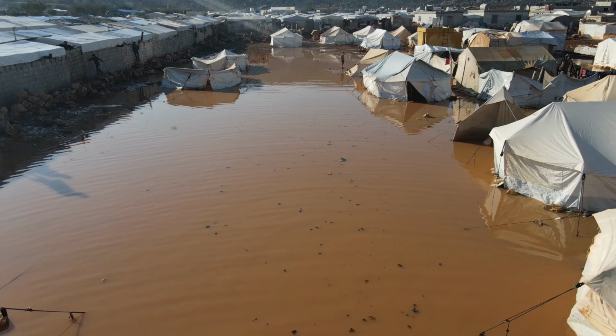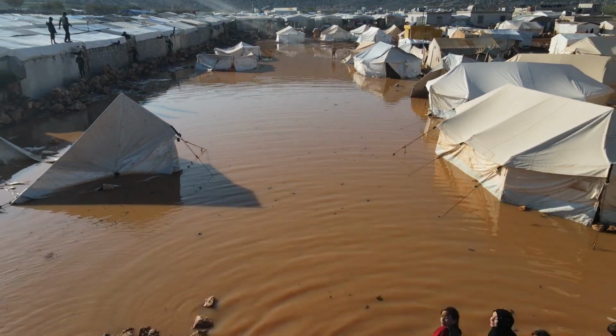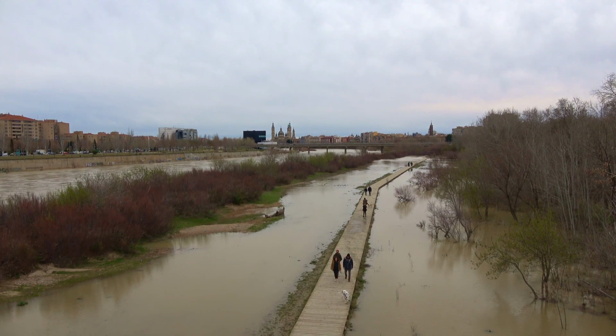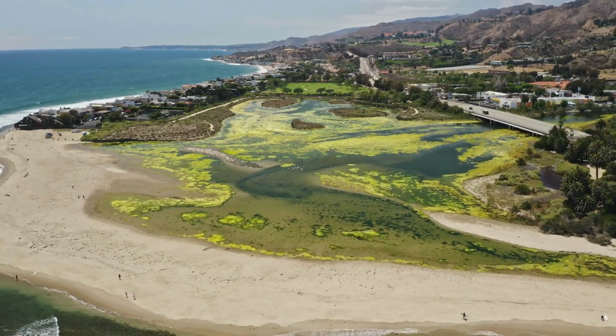Choosing the right approach often involves balancing the immediate needs of people living on the coast with the long-term health of the environment, making flood and erosion control a complex but crucial aspect of coastal management.